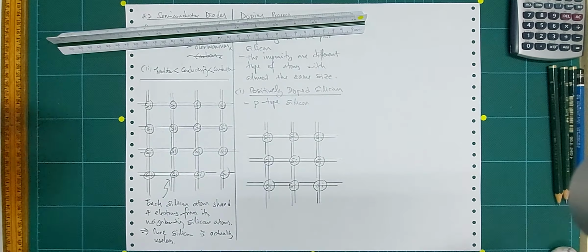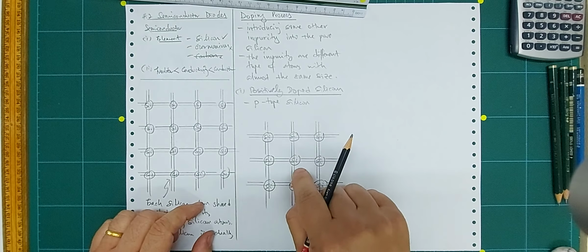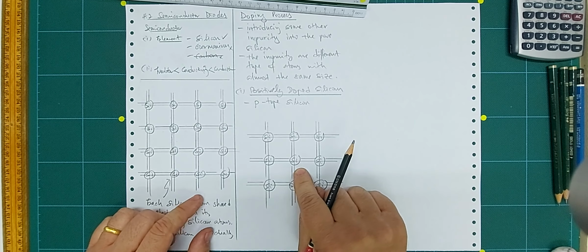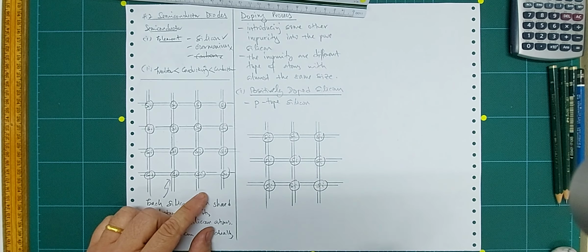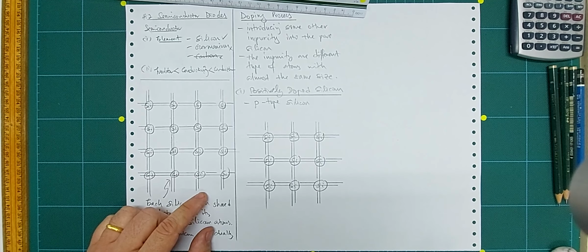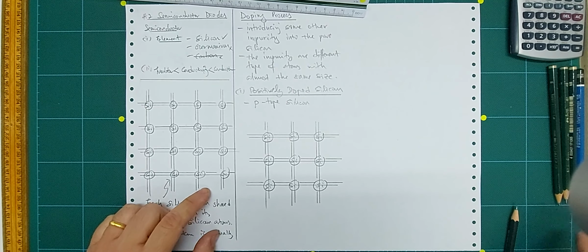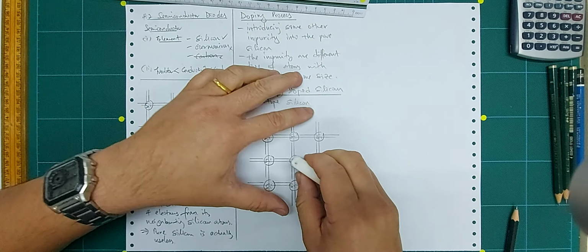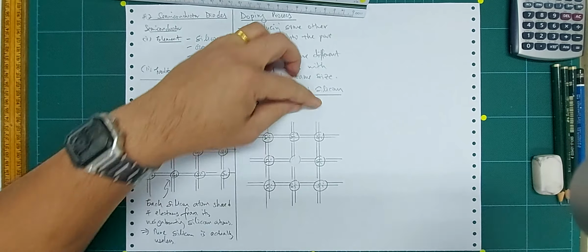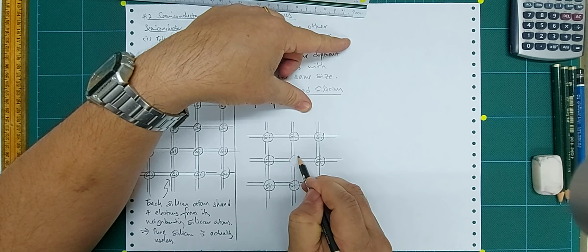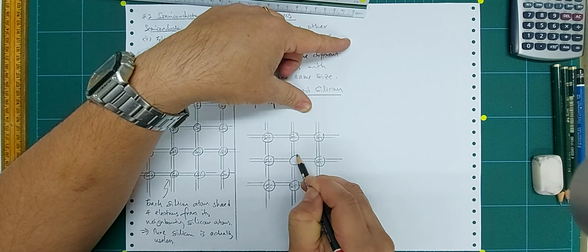We're going to disturb them by the process of doping. We will replace one of the atoms here. Because this one has 4, if you want to make it slightly positive, you need to reduce the number of electrons. So one of the silicon atoms will be replaced by a type of atom that has only 3 electrons outside.